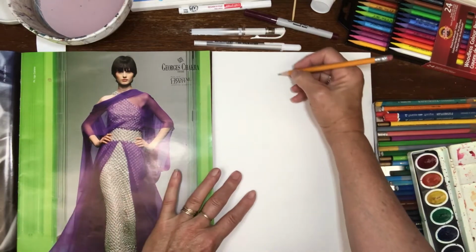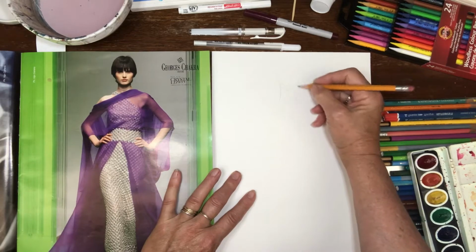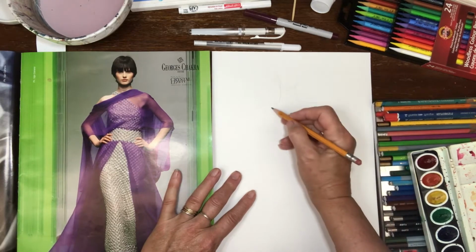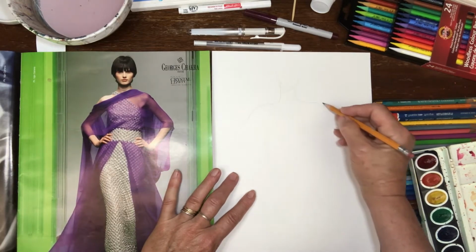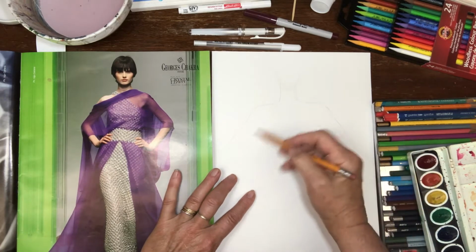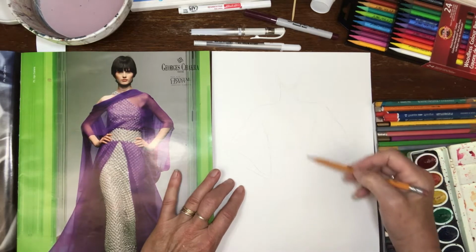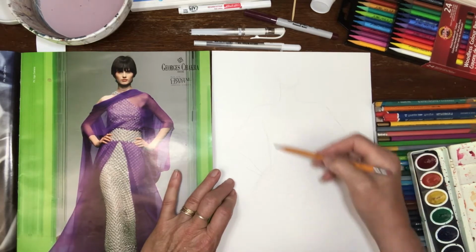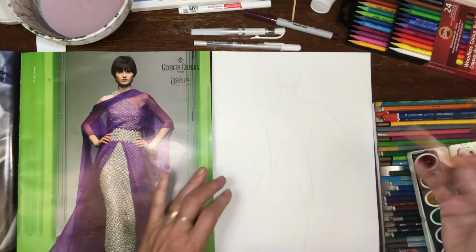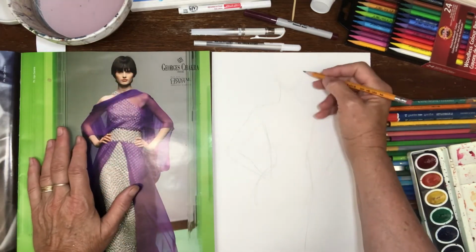So let me just first kind of quickly sketch the model in a little bit. Let's give her a nice long neck, shoulders, and her body. Looks like this hip is up higher. Okay, we're just concentrating on the area where we have the sheer going, so I'm not going to do the whole thing.